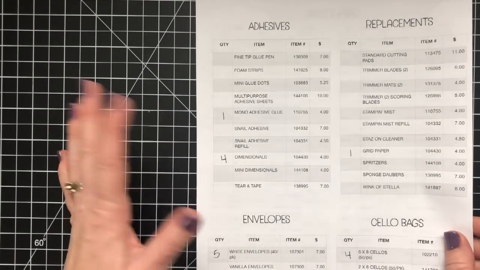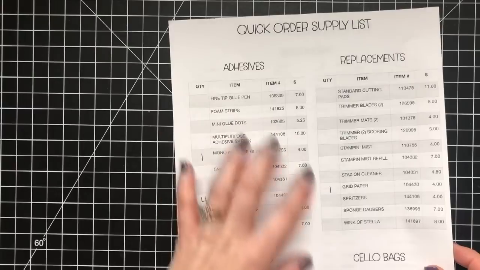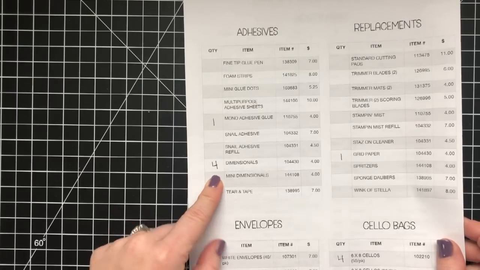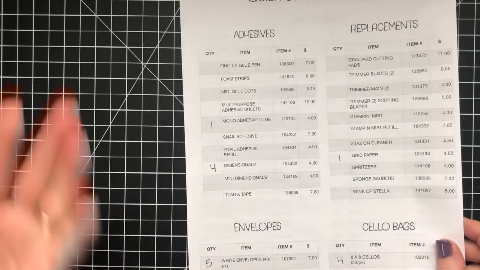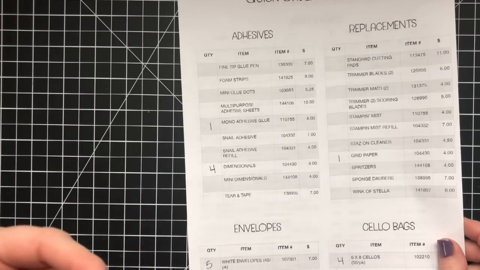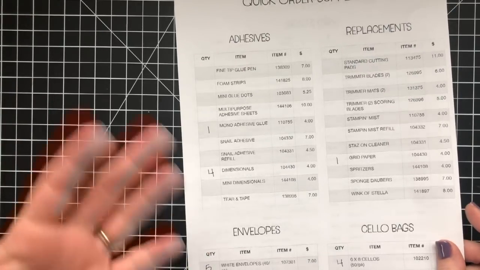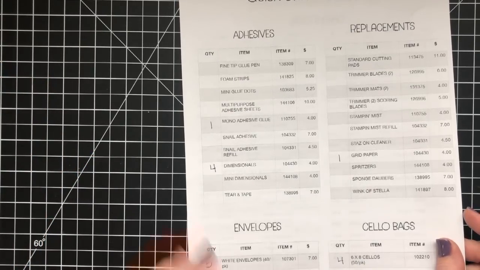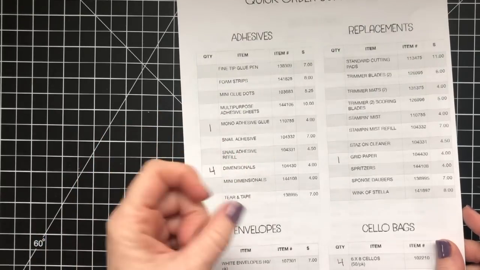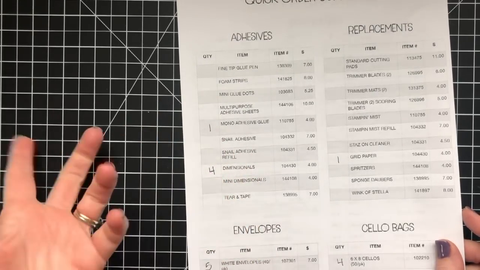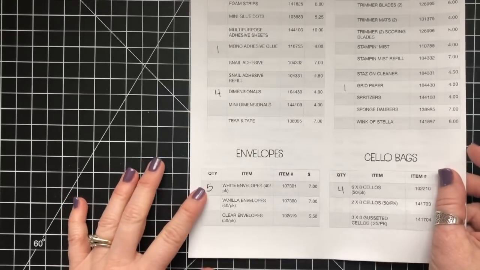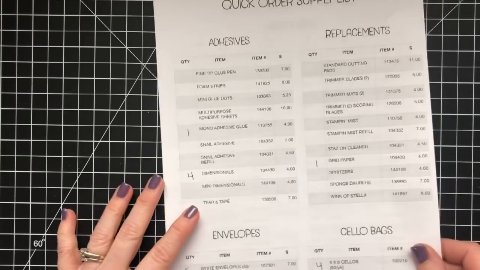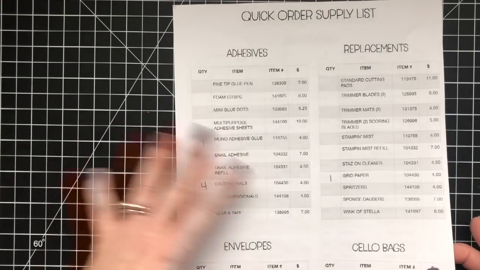So for example, if you're in your space and you realize you're out of one of these things, you can write the quantity of how many you need. Now for me, I like to use dimensionals and other things to give away on Facebook Lives to my team members and to my VIP prize patrol group. There are lots of different smaller embellishments, like dimensionals, that I use for them. I include envelopes with all my classes, so I need to always make sure I have a good supply of envelopes on hand. So what I do is I just fill this out with what I need.